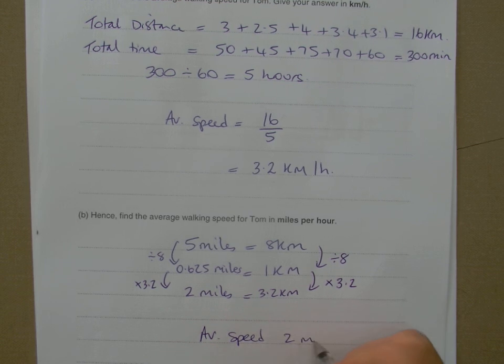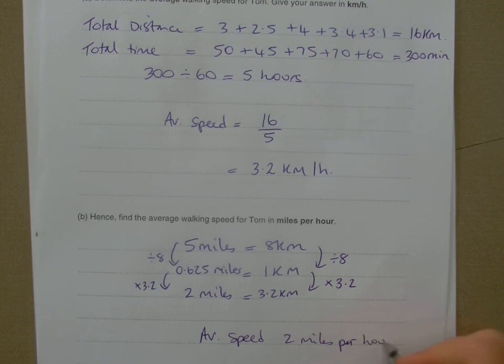Okay, and we've got to write that out in full. 2 miles per hour, otherwise it looks like meters, doesn't it, if we leave it as m. So 2 miles per hour, job done.